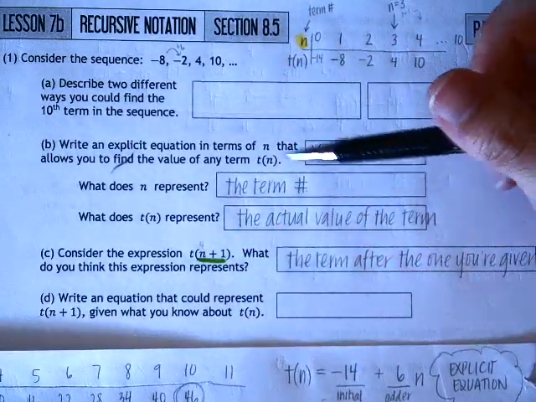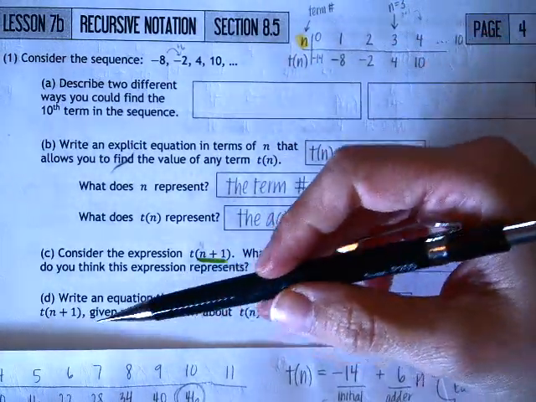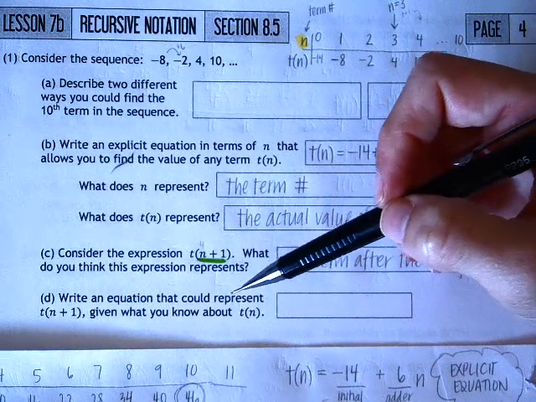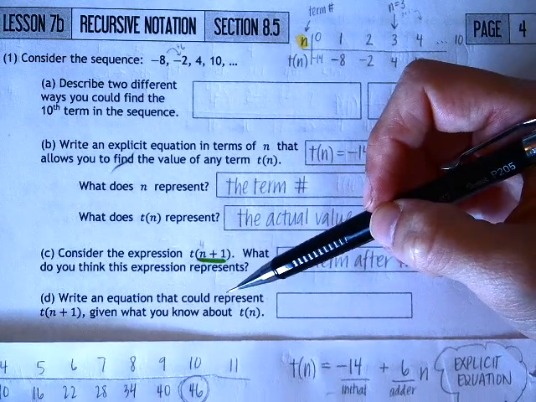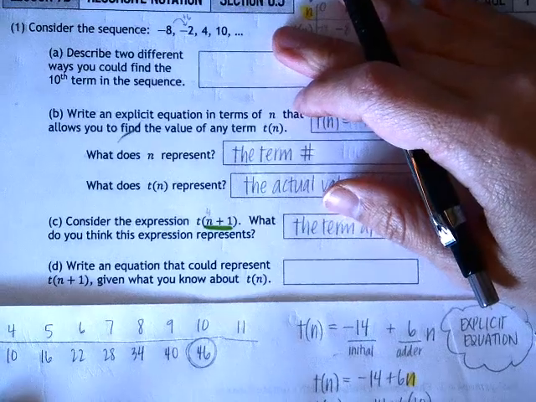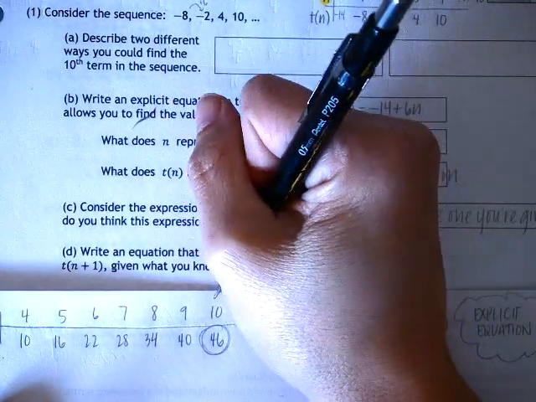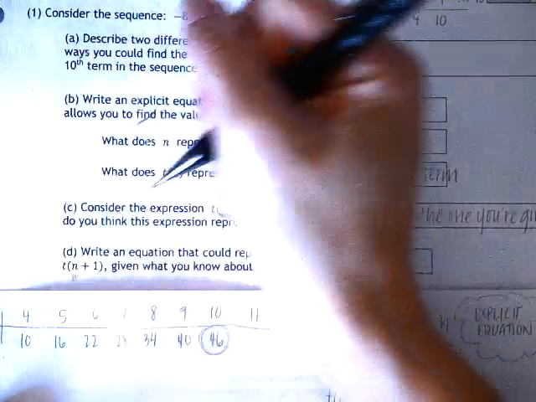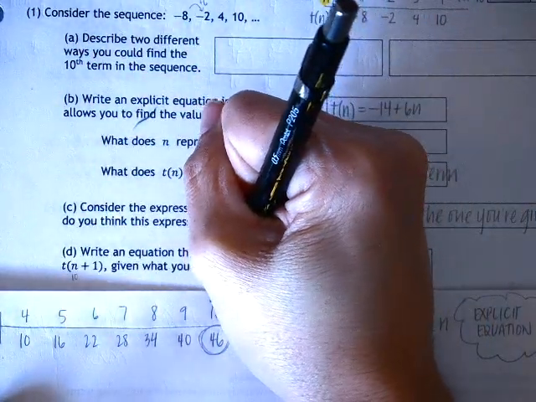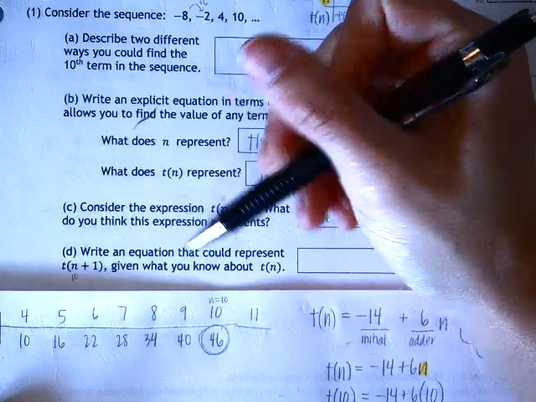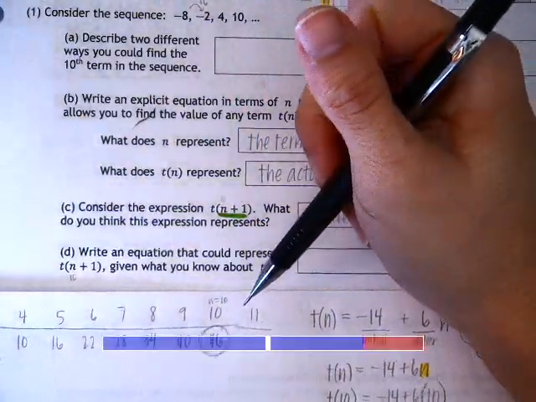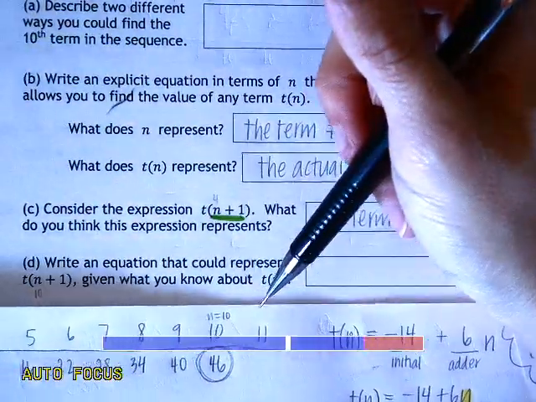Now in letter D it says write an equation that could represent T of n plus 1. And that's where things get a little bit interesting, because to think about it, I actually think this table might come in handy. Let's say for a moment n is 10, because that's the last spot in the table that I actually knew something about. N is 10, and that's where I stopped. So let's think.